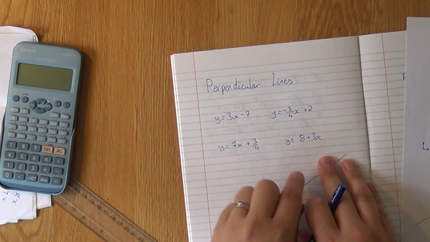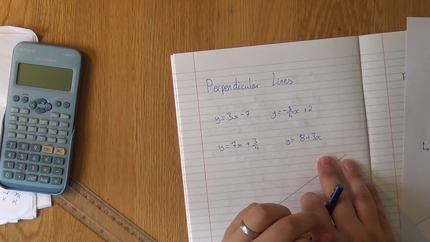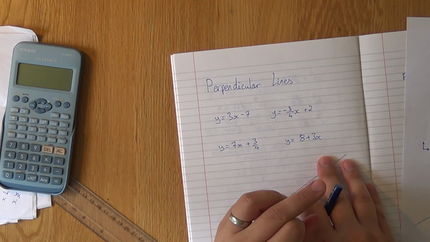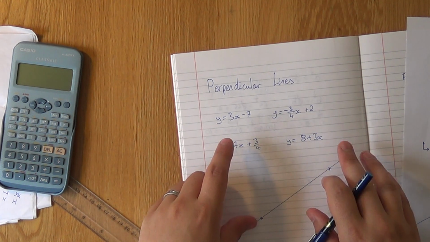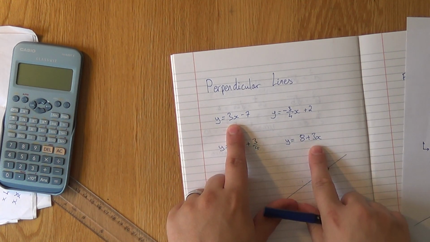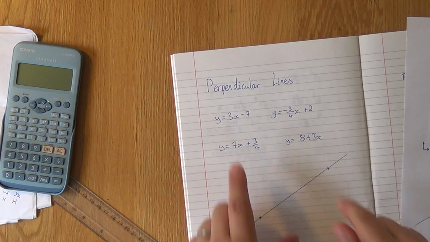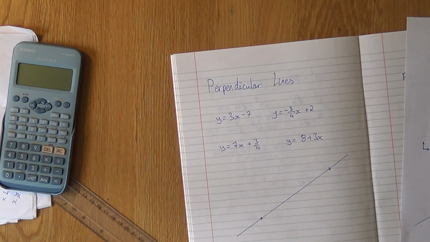Also, from these four lines, 2 of them are parallel, and if you haven't identified those or can't identify those, again, this is the wrong video, you should be going back to something else first. And in this case, these 2 are parallel because they have the same gradient, and that means they're going in the same direction, and that is the definition of parallel. So, moving on to perpendicular lines.